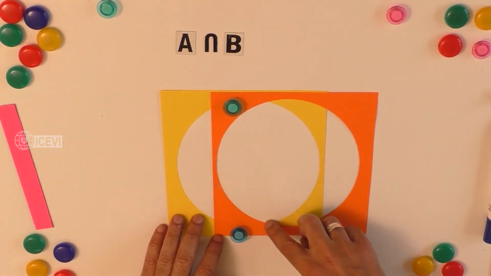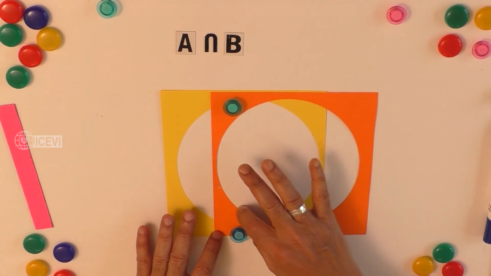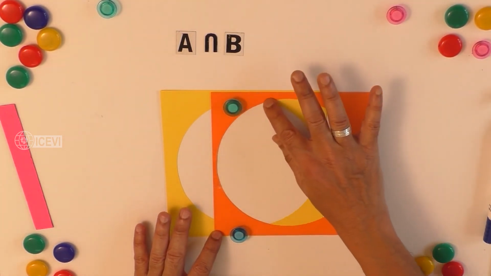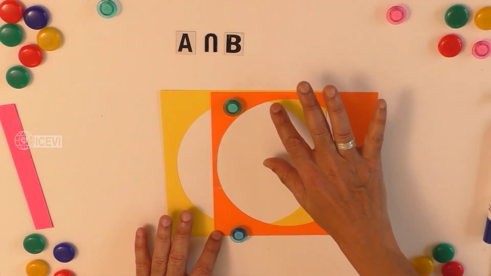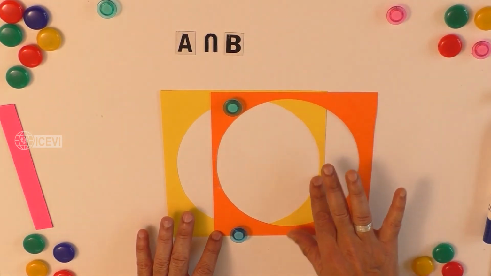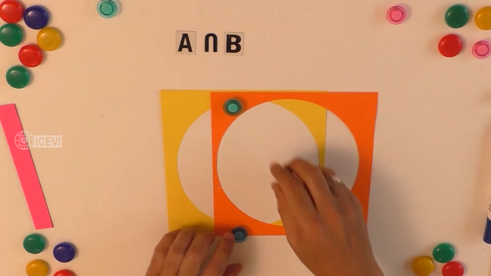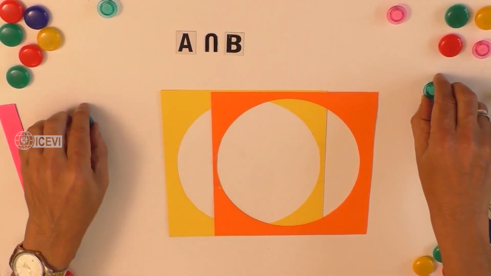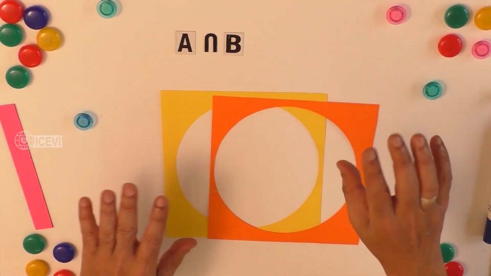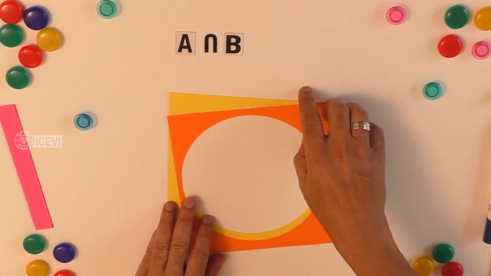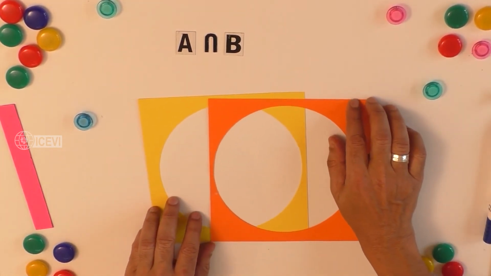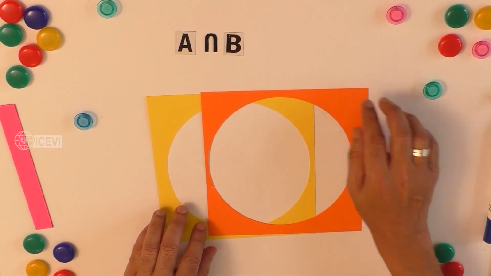So we have demonstrated the concepts of A union B and A intersection B using real objects and also with the use of papers. Now in the subsequent videos, let us see how real numbers can be used to understand the concept of A union B and A intersection B.